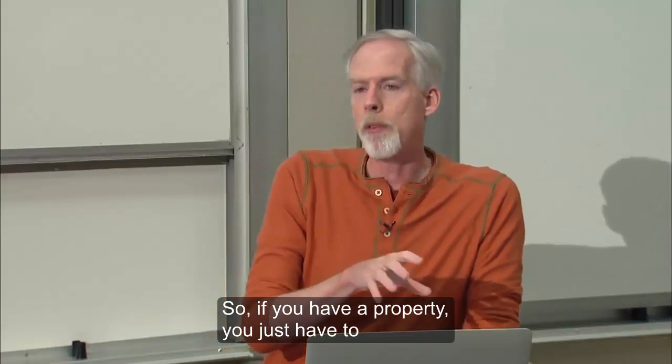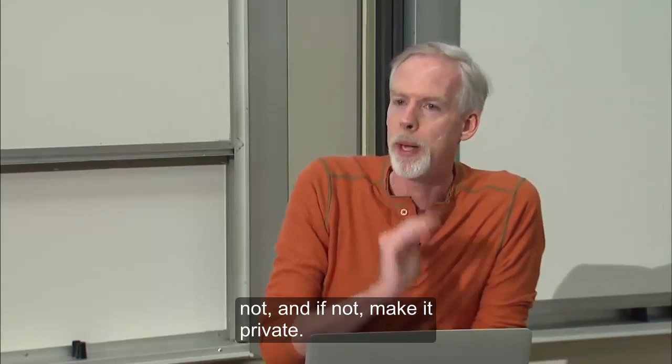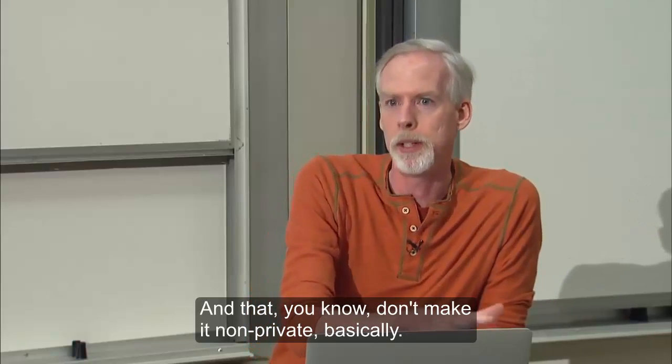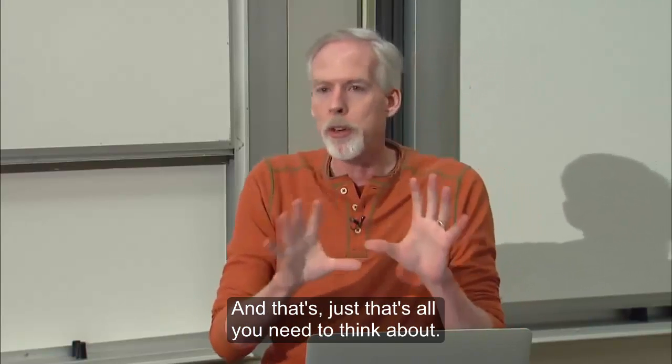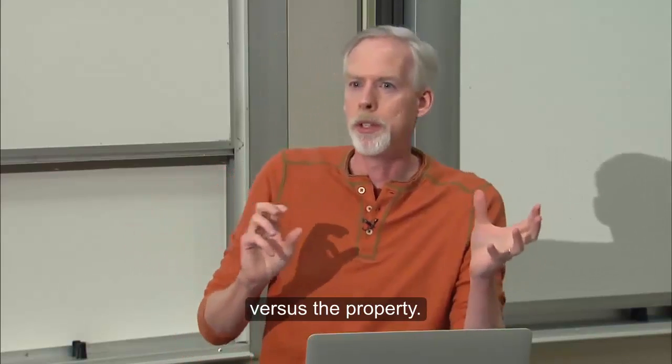So if you have a property, you just have to decide whether you want people to access it or not. If not, make it private. If so, make it public. And that's all you need to think about. I wouldn't even think in Swift in terms of instance variable versus property.